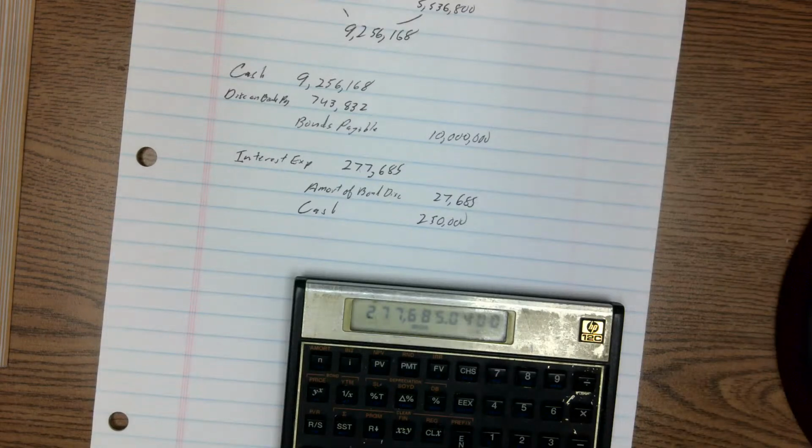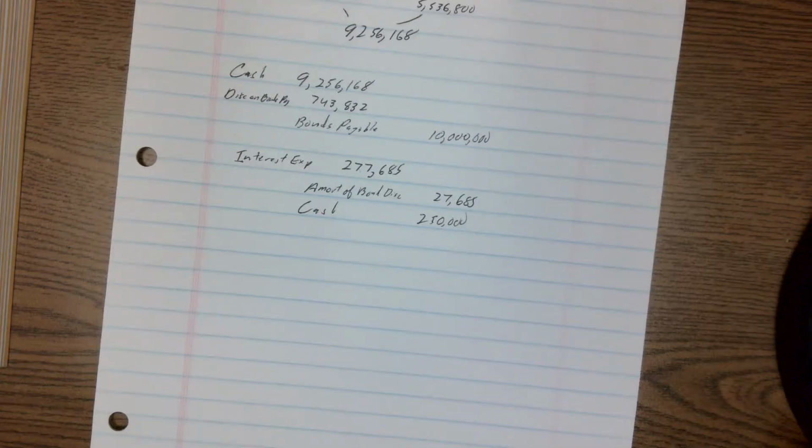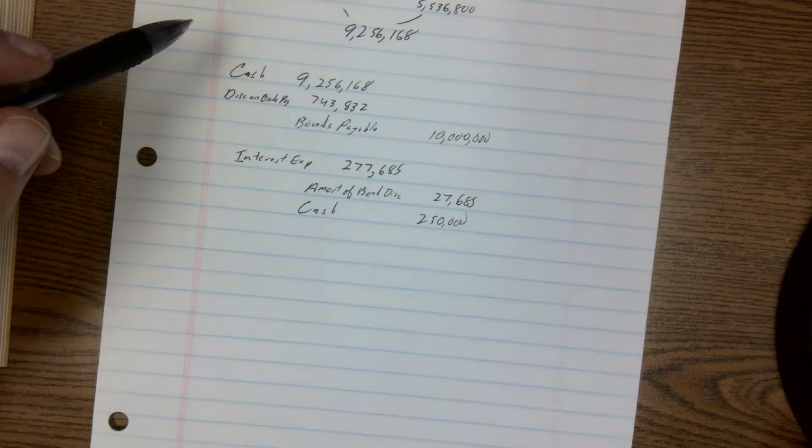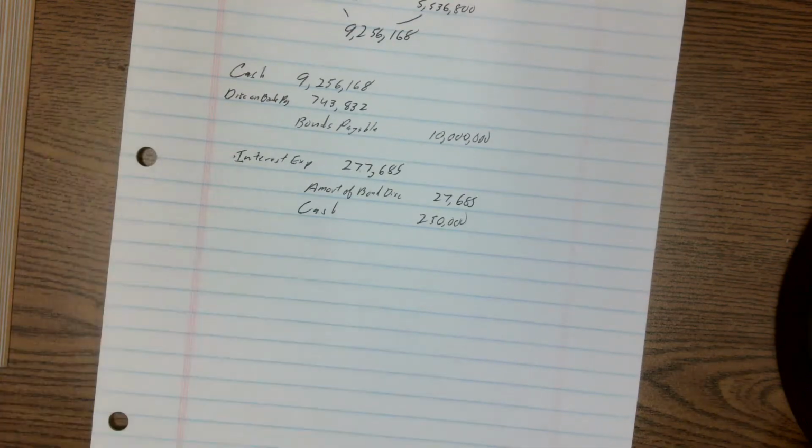If it is an available for sale security, I mark the gain or loss in the other comprehensive income portion. So that's how I handle that. Obviously the interest expense is what gets recorded on the income statement.